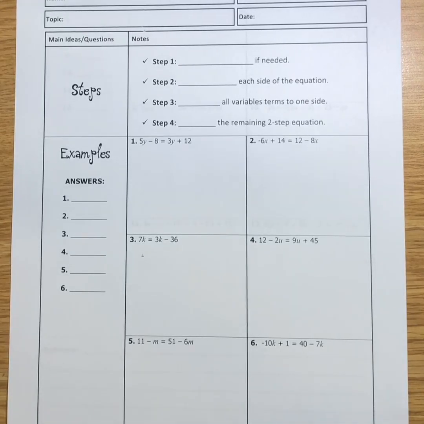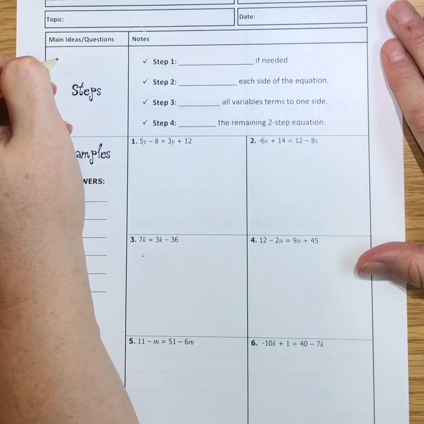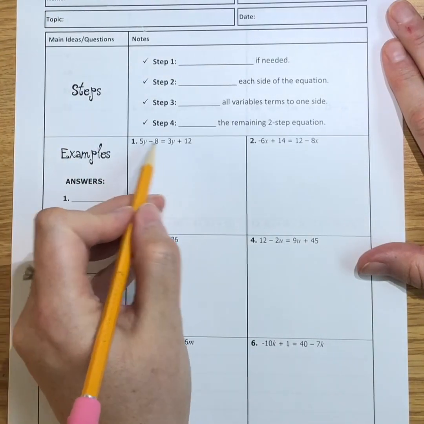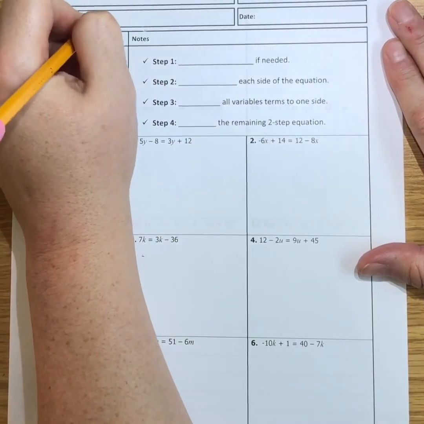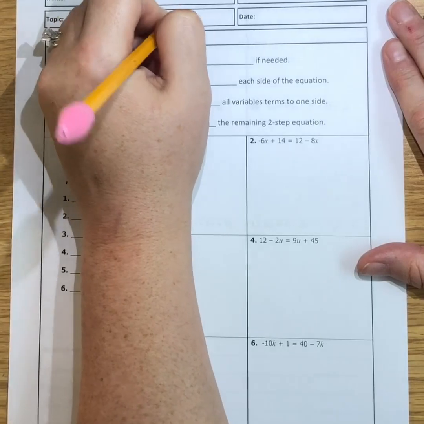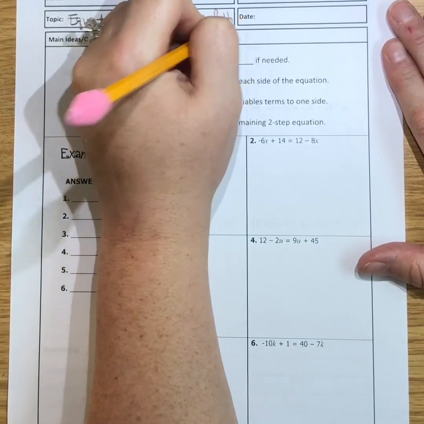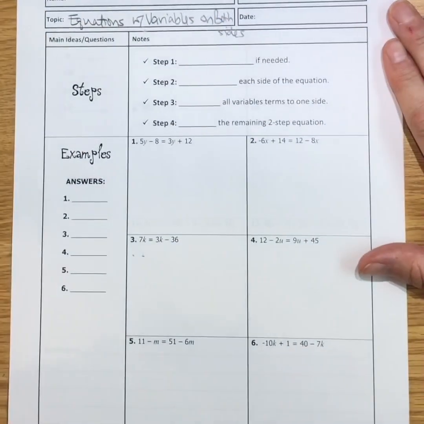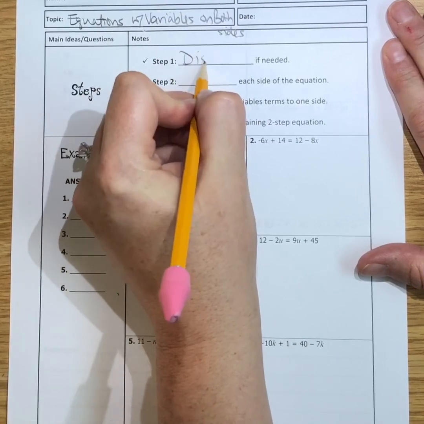Okay, so this lesson is also on multi-step equations. The only difference is this time we have variables on both sides. So you have equations with variables on both sides.